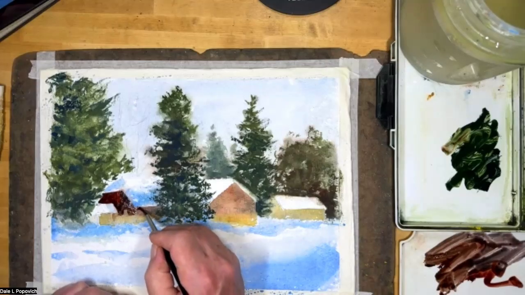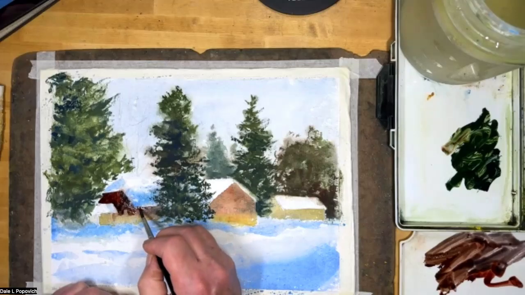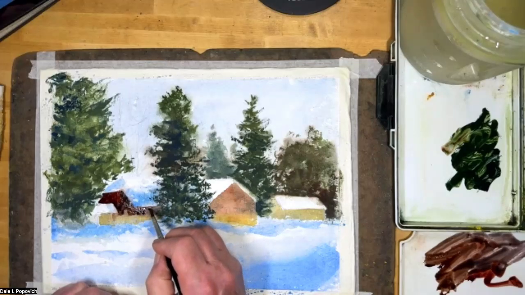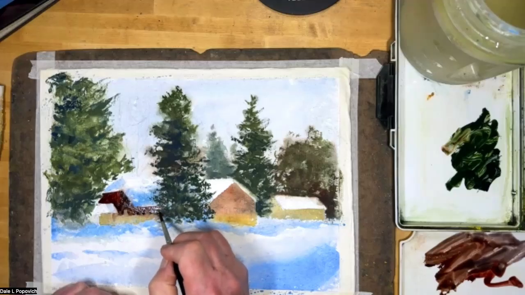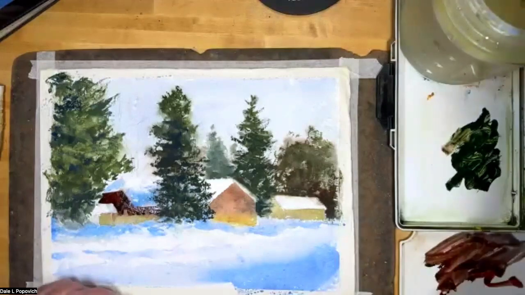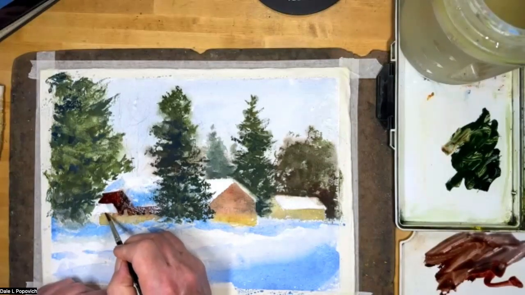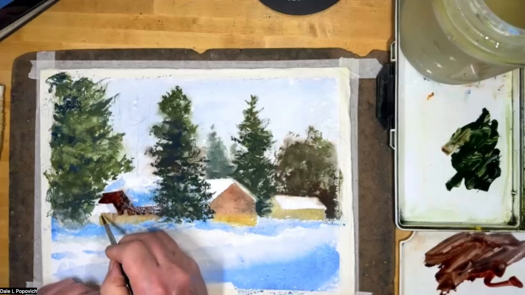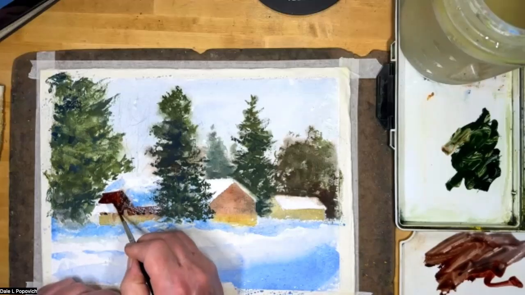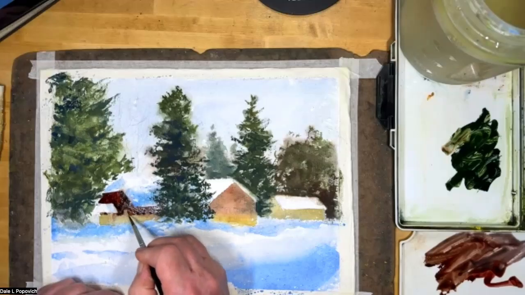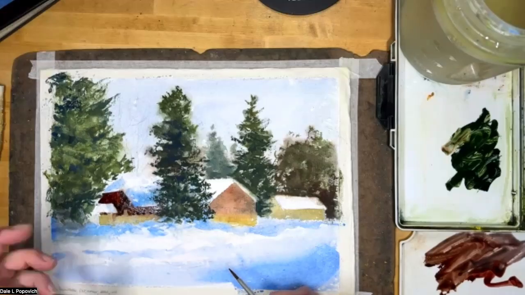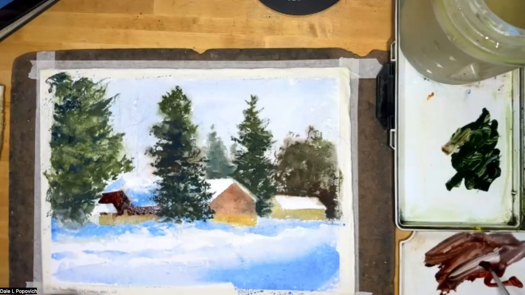Most of this side is in shadow anyways. And I'm going to paint around the window that I have over here and into the pines so that we have a lot of good contrast with this. So now it's really going to pop for us.